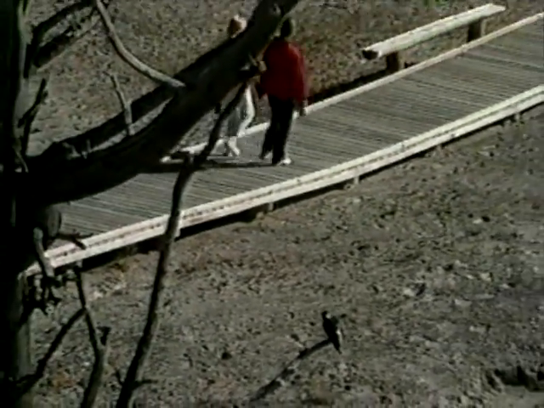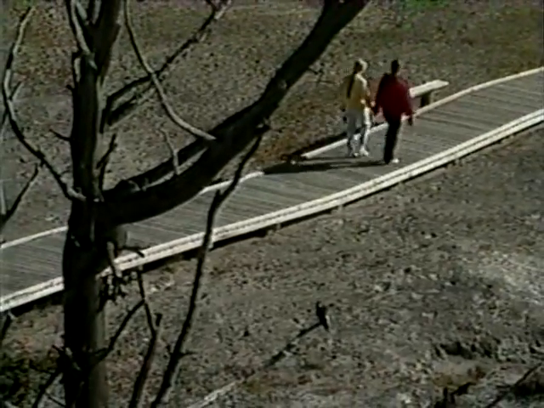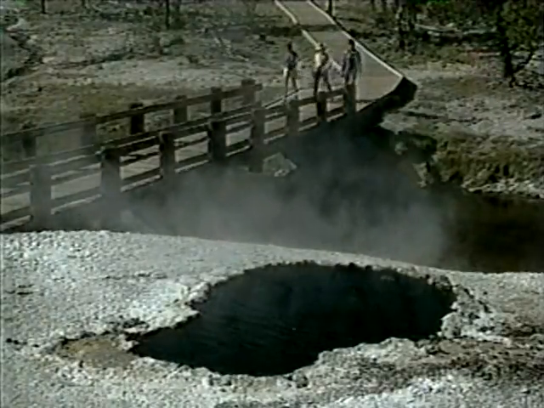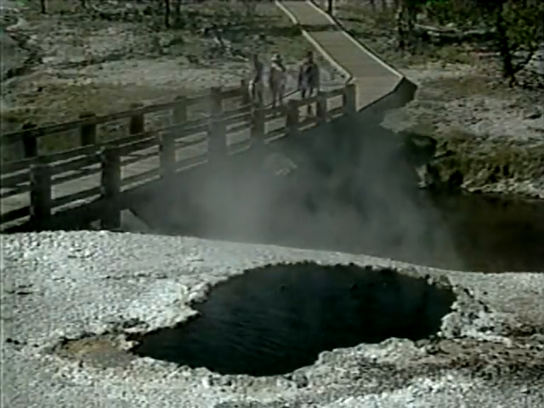As in all the major basins, boardwalks provide safe access to most of the important features. Staying on them is essential for the protection of the park's fragile features and to ensure your own safety.